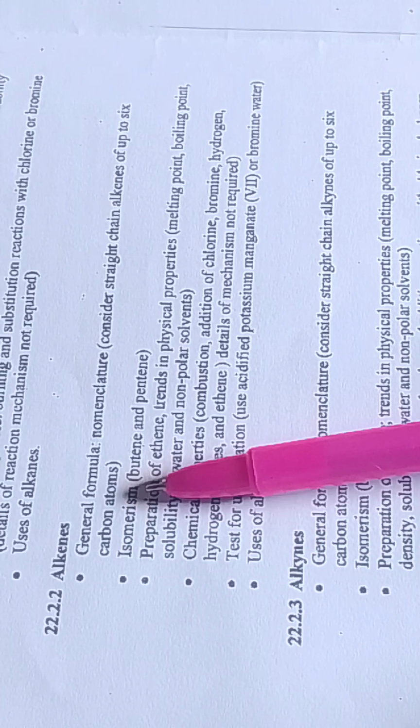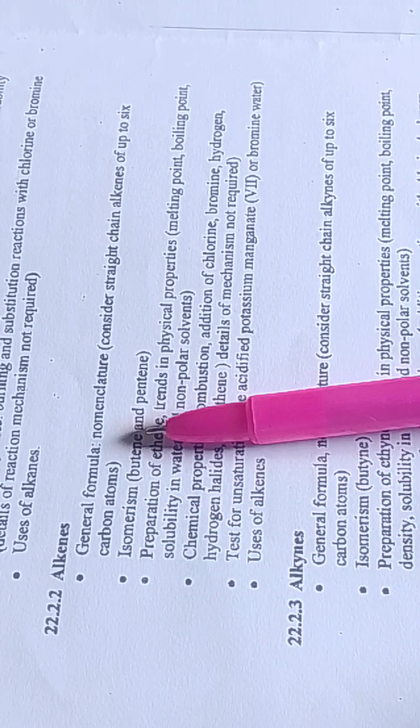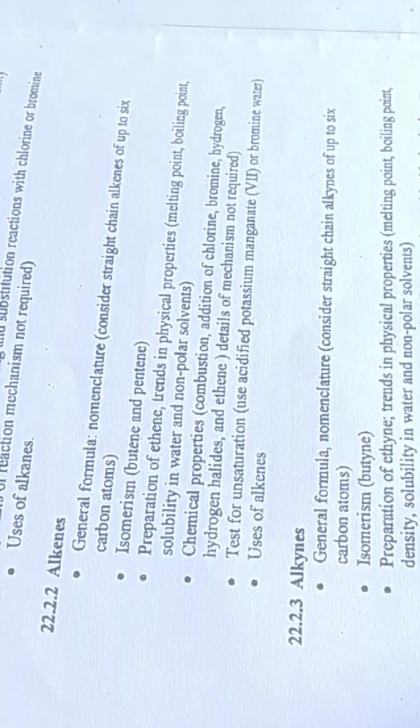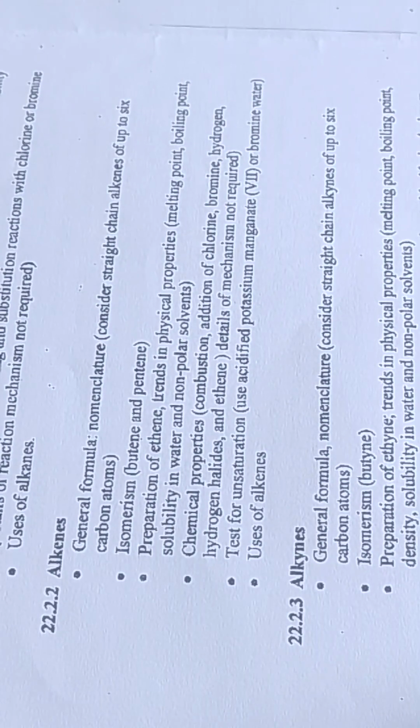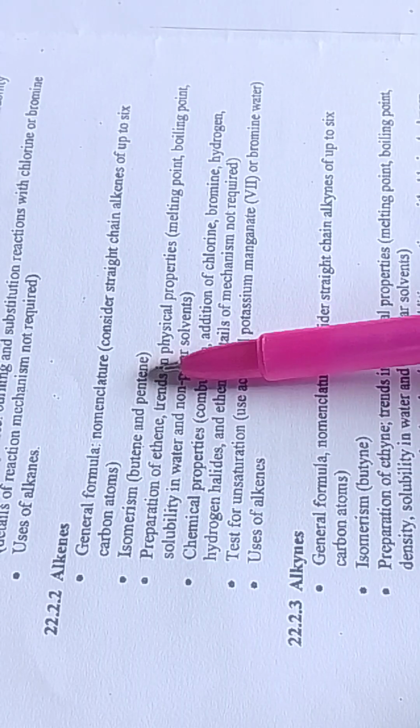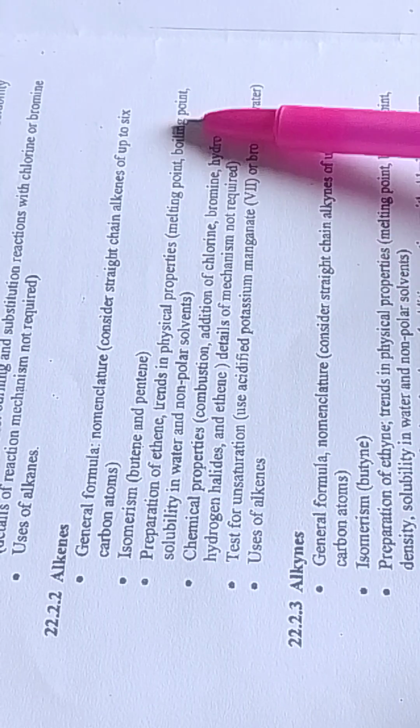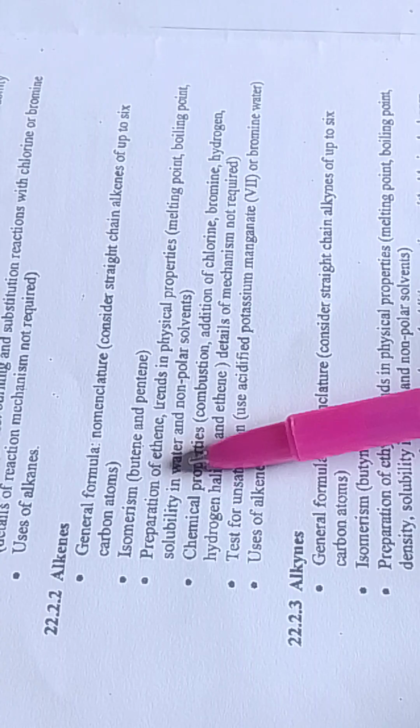The isomerism: these are small chains called isomers, small units, isomers. Preparation of ethene. Trends in physical properties, also melting point and boiling point, solubility in water and a non-polar solvent.